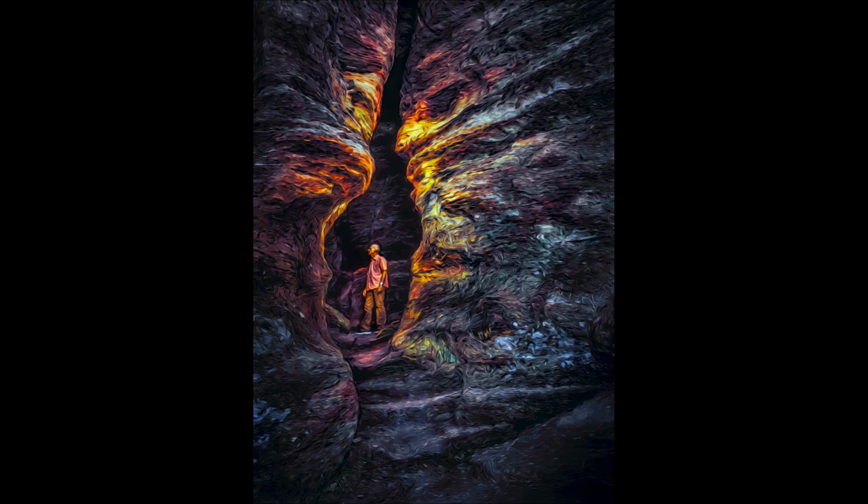This is one of my buddy. We were up in Hocking Hills shooting waterfalls and came to this cave called, oh gosh, I forget the name of it. Can't remember what the name of that was. It escapes me right now.